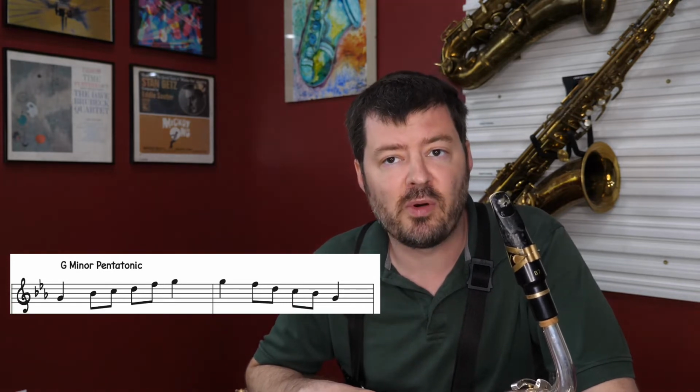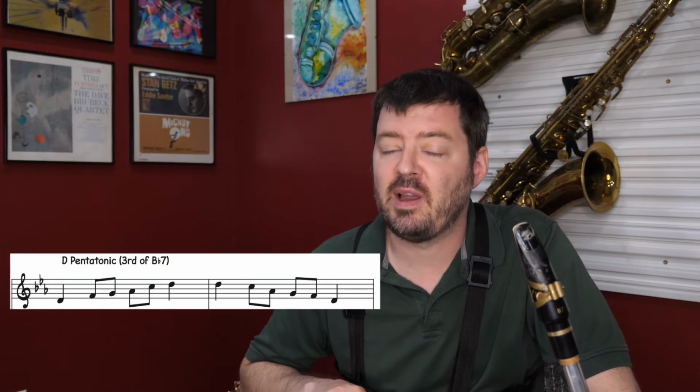The other nice thing is you'll notice that it's the same scale as the pentatonic scale built on the 3rd scale degree of our E flat major, which means we could play the same scale over both the tonic and the dominant chords. The D pentatonic scale is not technically a minor pentatonic because it actually includes a flatted 5th. So it'll be D, F, G, A flat, and C.